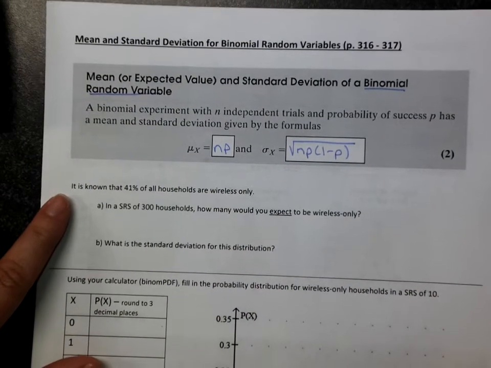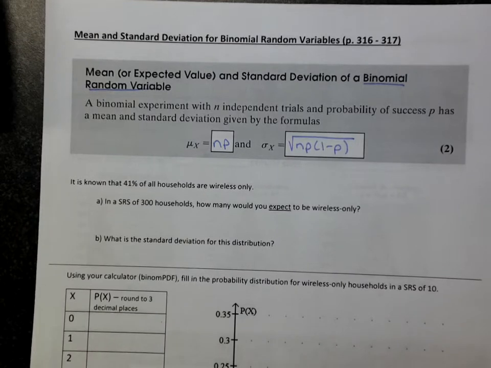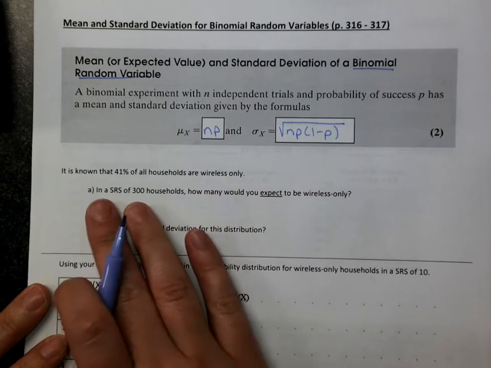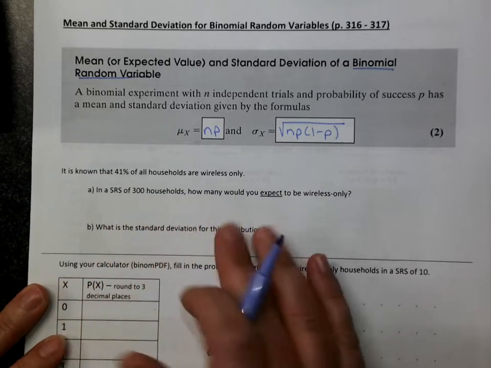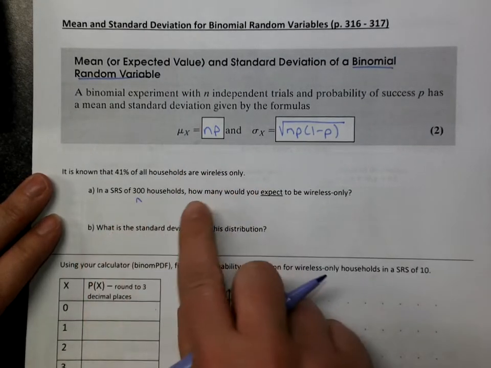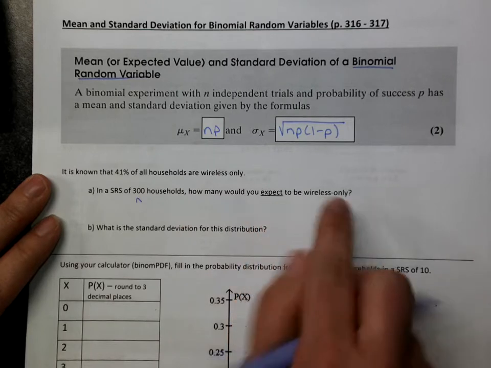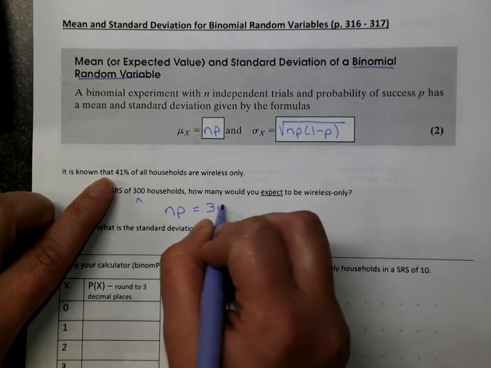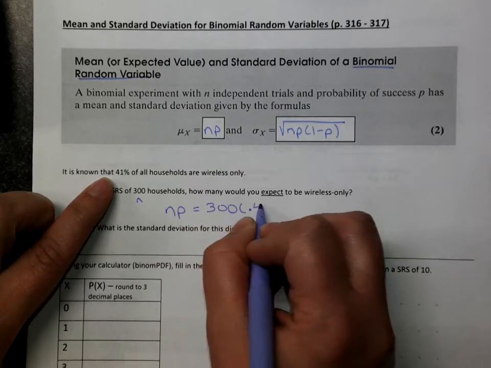So let's look at an example. It is known that 41% of all households are wireless only. That's the example we've been working with. In a random sample of 300 households, that's our n, how many would you expect to be wireless only? So we're going to do n times p, that's 300 times 0.41.